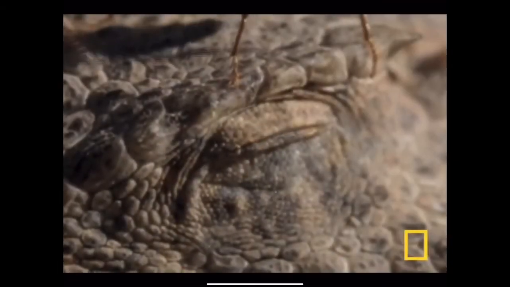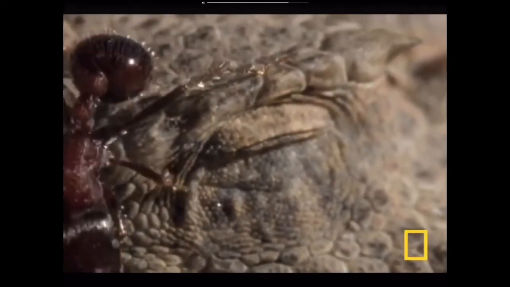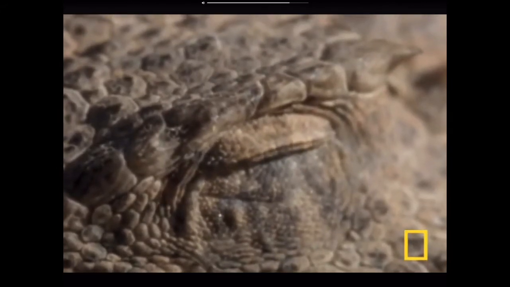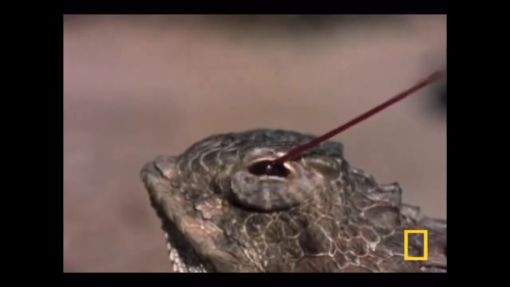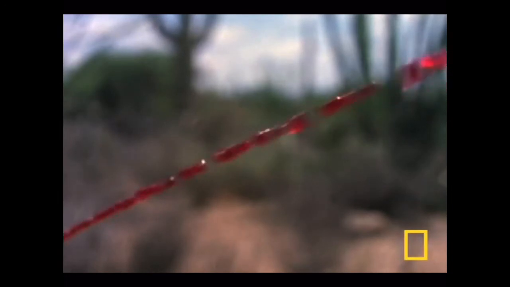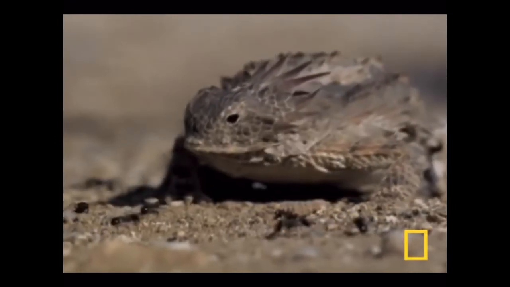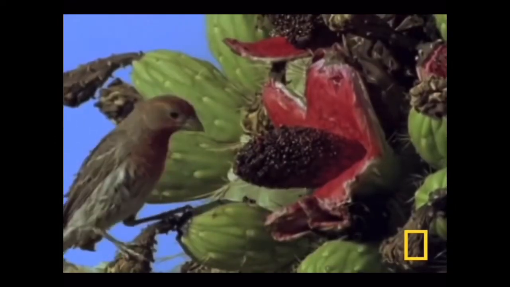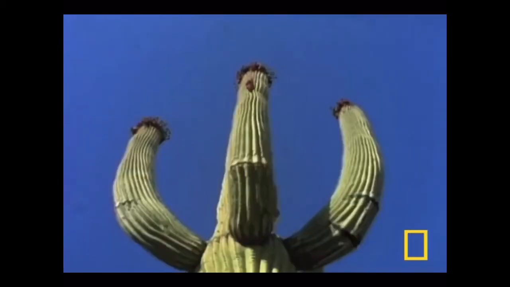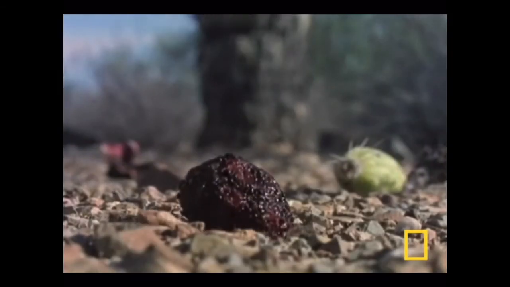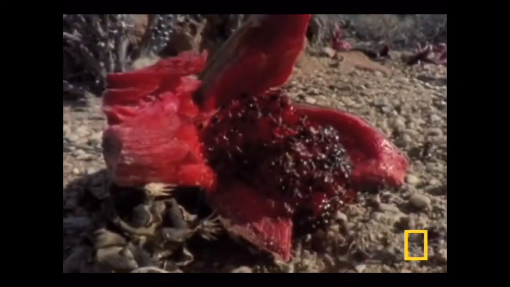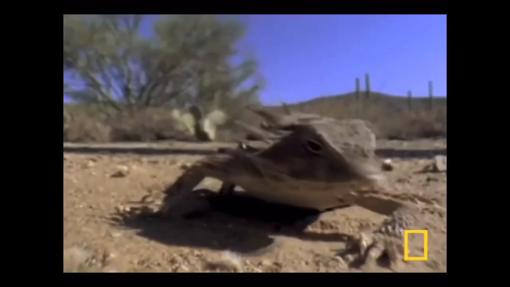You're about to witness one of the most bizarre pieces of defensive weaponry ever devised by Mother Nature. Has there ever been a weirder use of an eye socket? Or of blood? This bloody lizard lives near saguaro trees in the Sonoran Desert in Mexico. A bird drops saguaro fruit for the harvester ants to munch on. And in turn, the regal horned lizard munches on the ants.